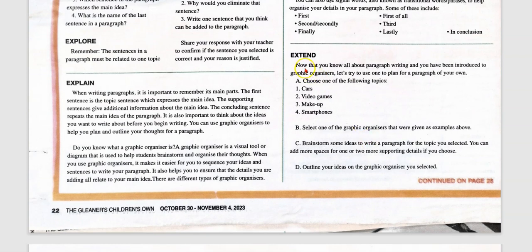It says here, now that you know all about writing paragraphs and you have been introduced to graphic organizers, let us try to use one to plan for a paragraph of your own. Choose one of the following topics. So we could say cars, video games, makeup, or smartphones.